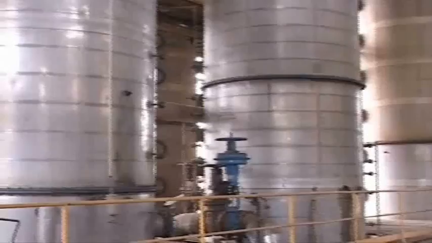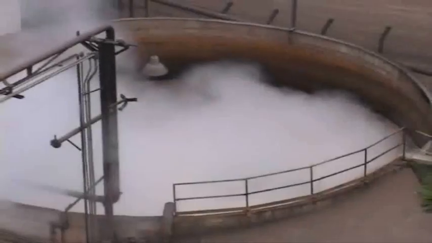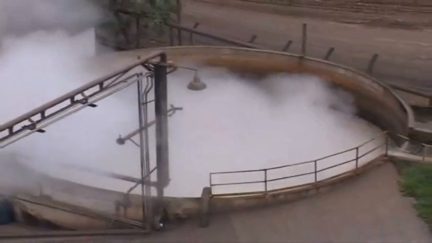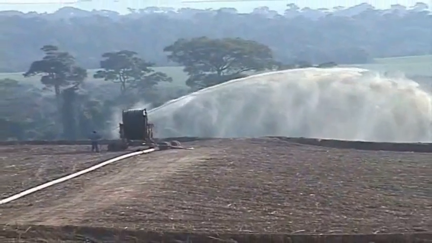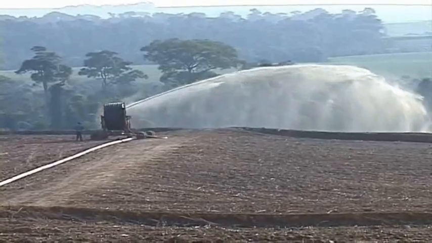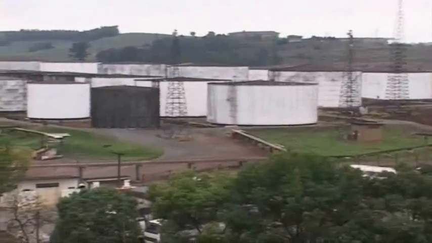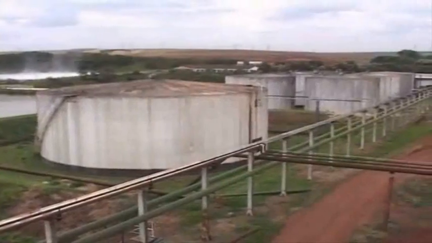Distillation separates the alcohol, called ethanol at this stage of the process, from the beer, thanks to their different boiling points. The alcohol-free beer is called vinasse and is widely used as a fertilizer in a continuous recycling process. The alcohols produced are quantified, analyzed, and sent to storage tanks for subsequent sale.